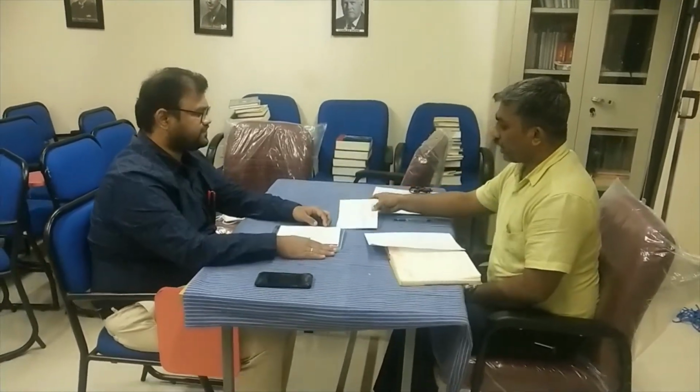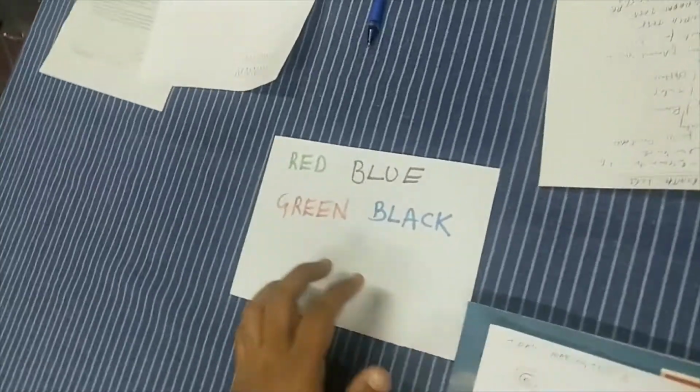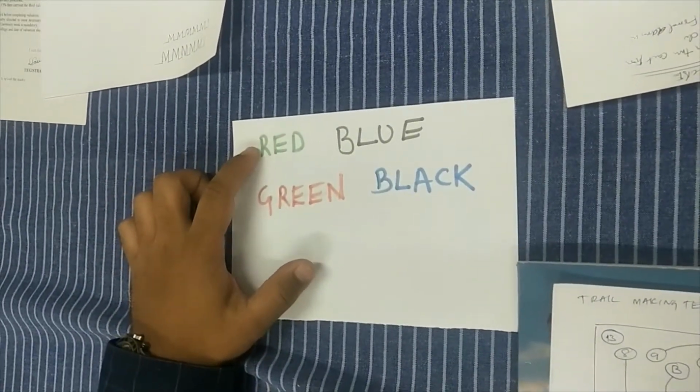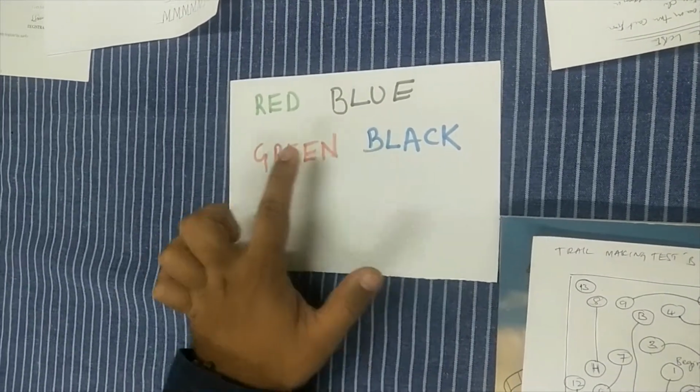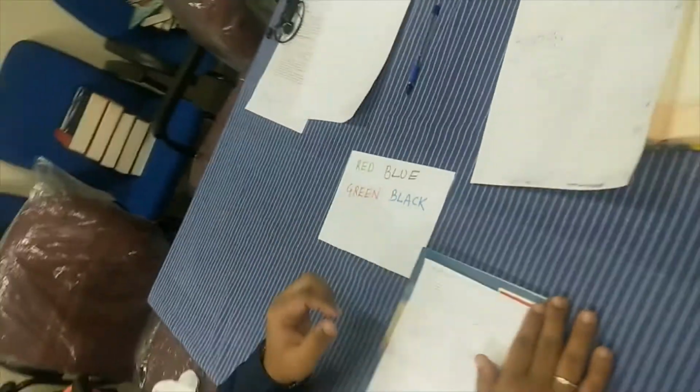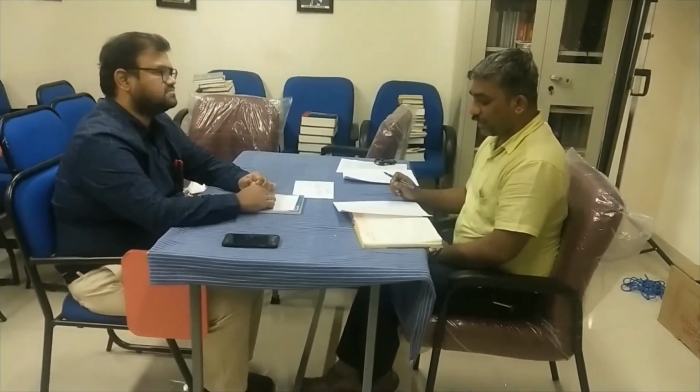Now the next part of the frontal lobe examination is the Stroop test. So we are given these things. Can you identify the color in which these letters are written? This is green, this is black, this is blue, this is red. Okay, very good.